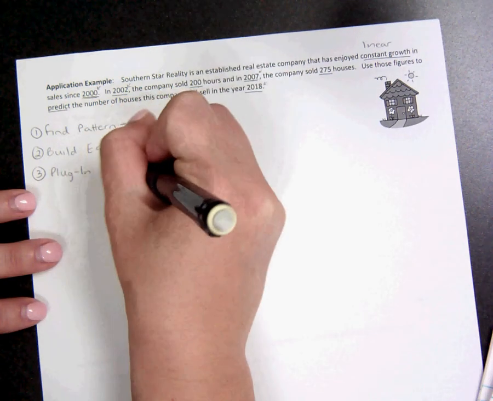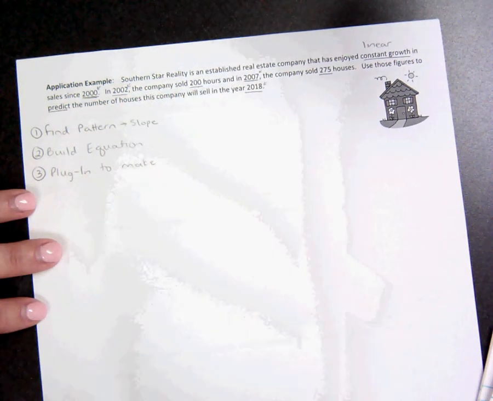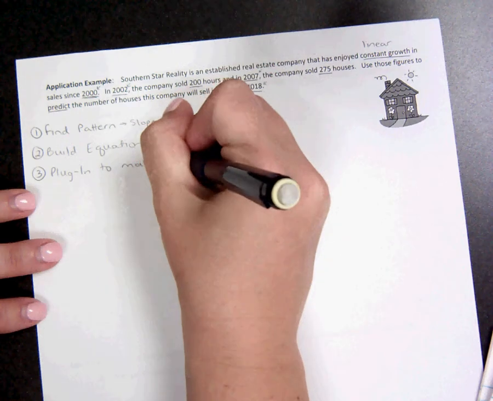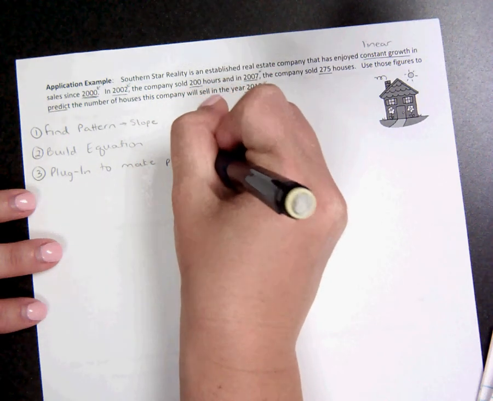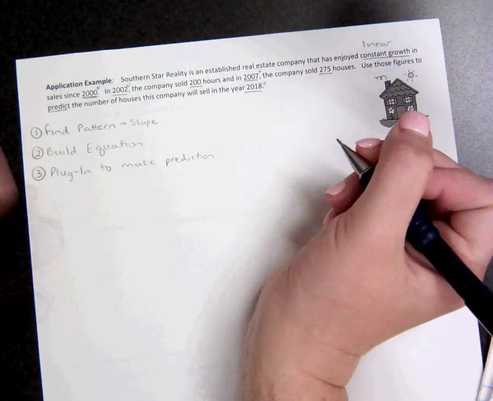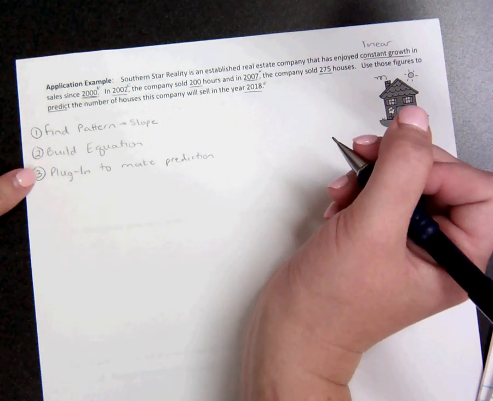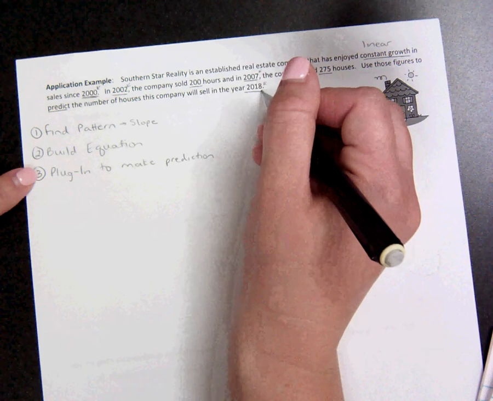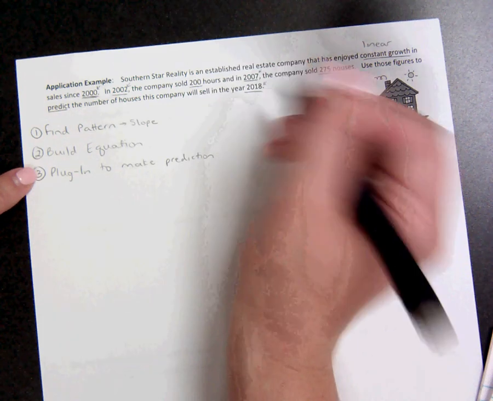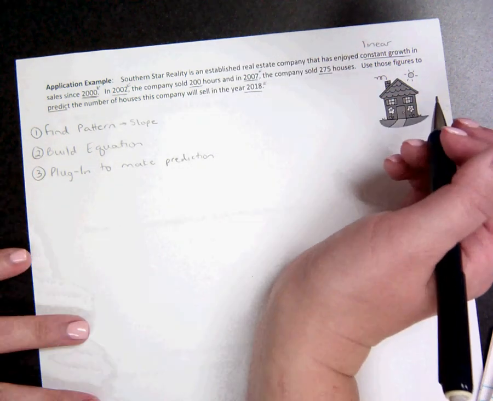to make the prediction. And so I gave you this full sheet of paper, and you of course have extra paper if you need it. So we're going to find our slope, we're going to build our equation, and we're going to plug in our predicted year to make a prediction for how many houses they will sell.